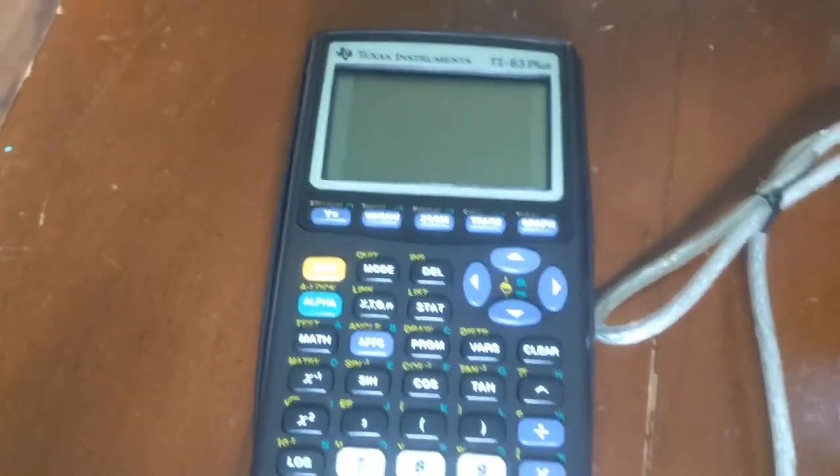Alright, so we have our calculator. If you want, you can go ahead and unplug it. I'm going to do that from my computer. So we're going to bring our calculator over here, and as you can see, it's already turned on.